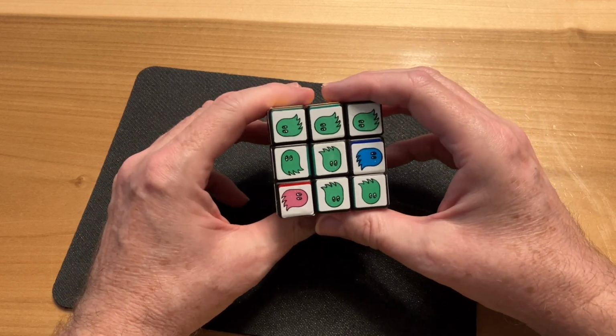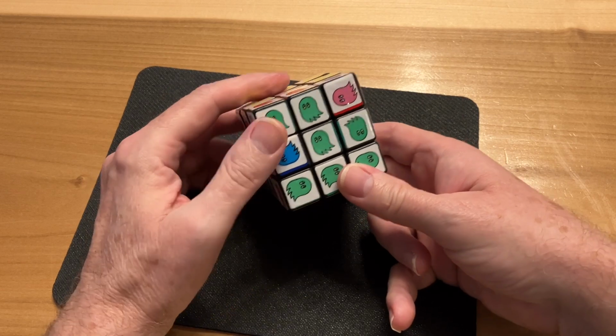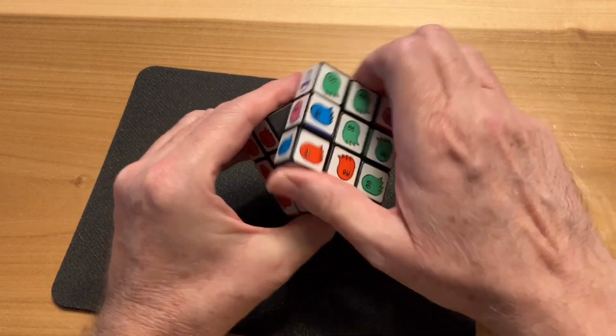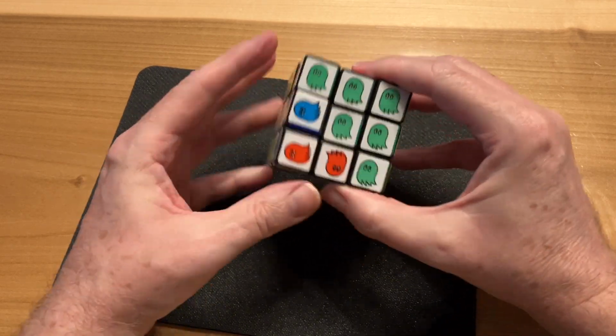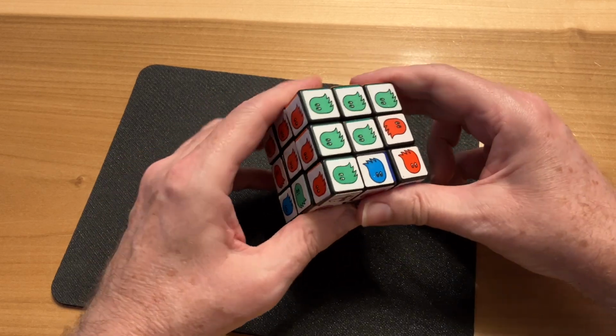Go to the next face. And again, bring this down. Get this out of the way. Make note of the orientation. Bring this over. Bring that back. It's now oriented correctly. And bring that back up. One more to go.